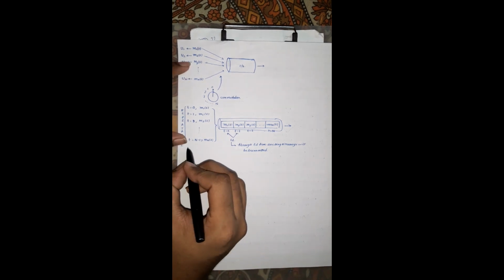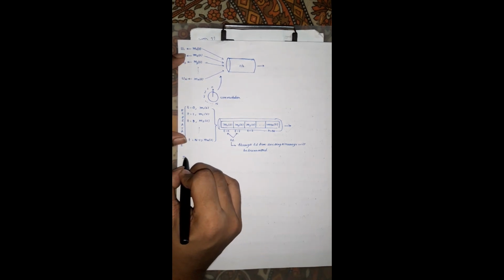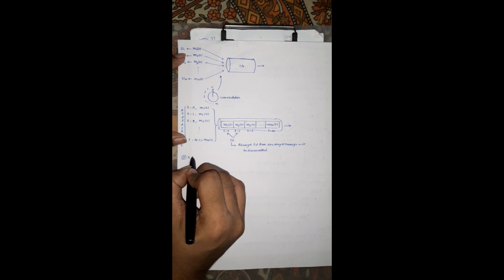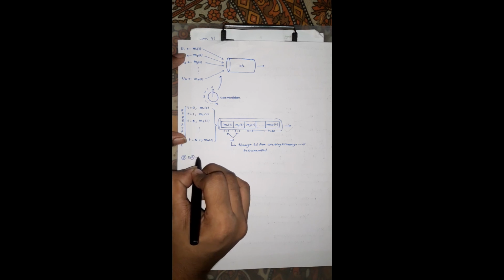Okay, now we will see the block diagram of TDM multiplexing and demultiplexing together. That is, we will see the third and fourth together, so as to understand what is going to be done here.